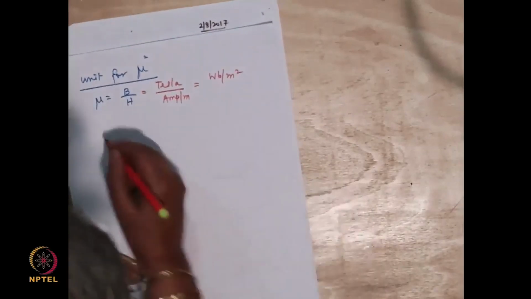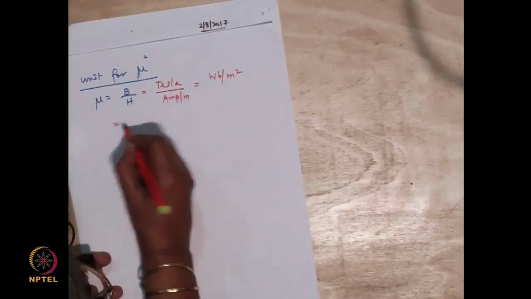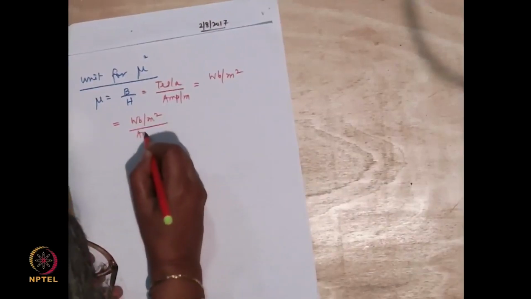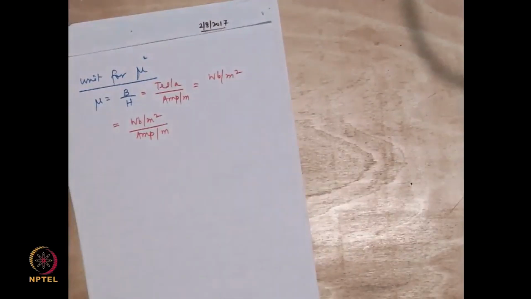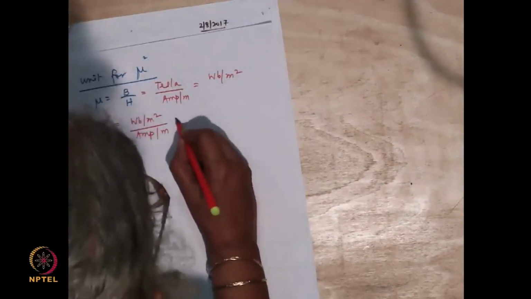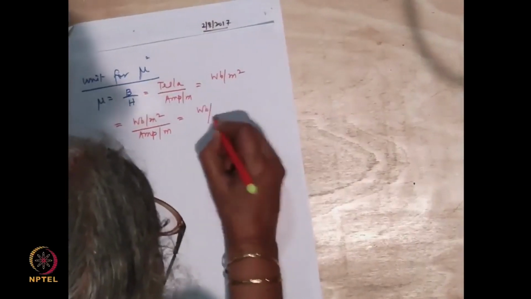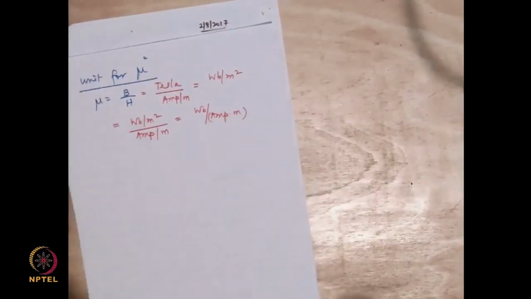So I can write the unit for mu as Weber per meter square divided by ampere per meter, right? So I should be able to say this as Weber per ampere meter. The whole thing comes in the denominator.